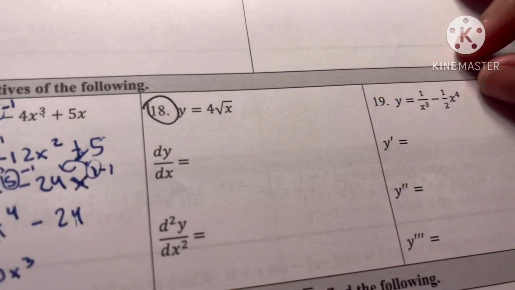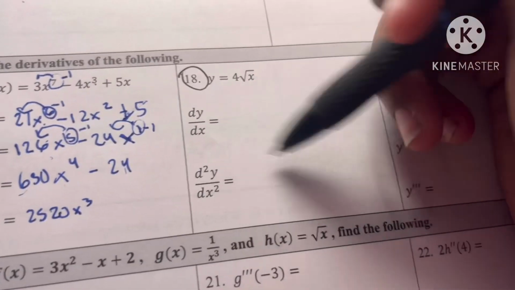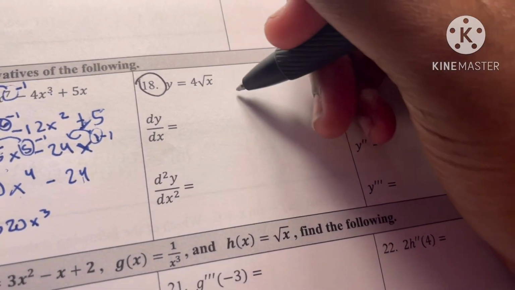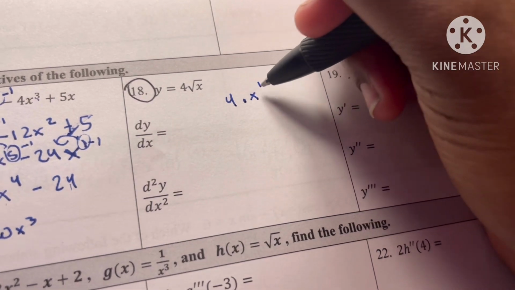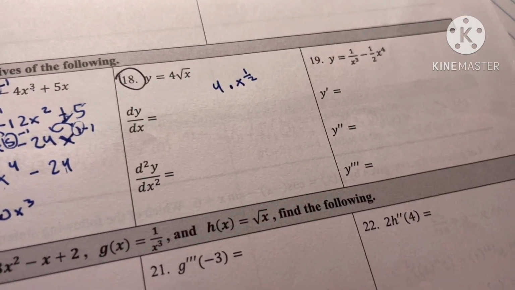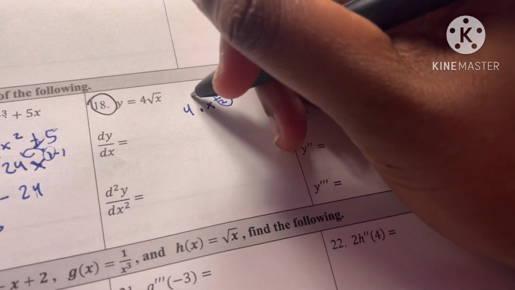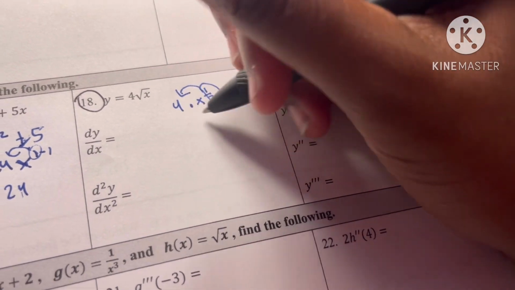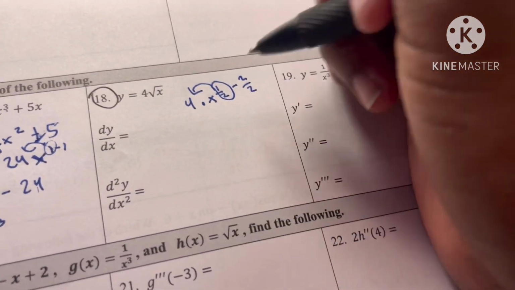And for this one over here, it's just the same concept. You're just finding the derivative of a derivative. So 4 times x to the 1/2. Isn't this exciting? So what we're going to do is just multiply the front and then minus 2 over 2, which equals 1, but you know what that is.